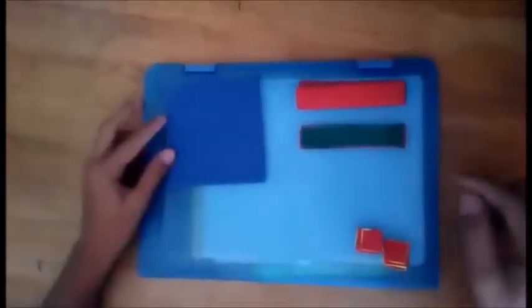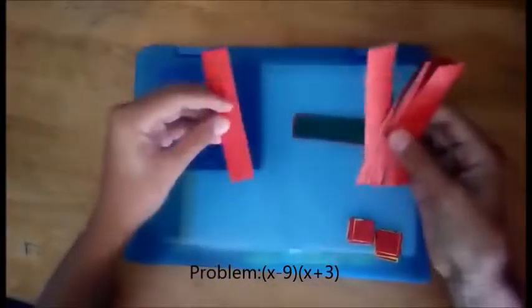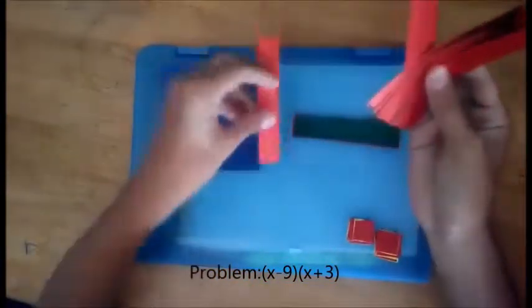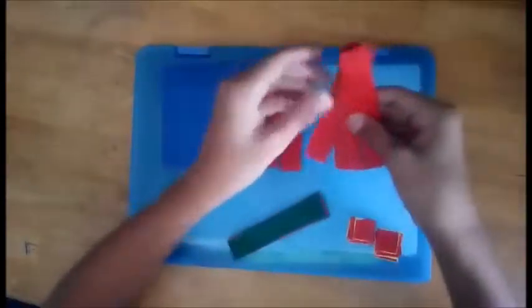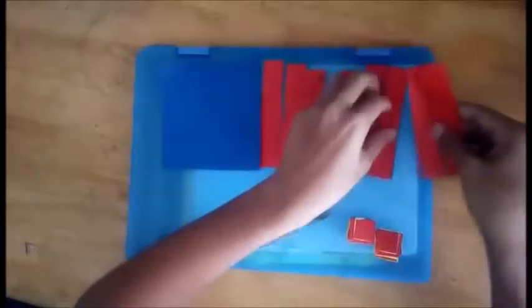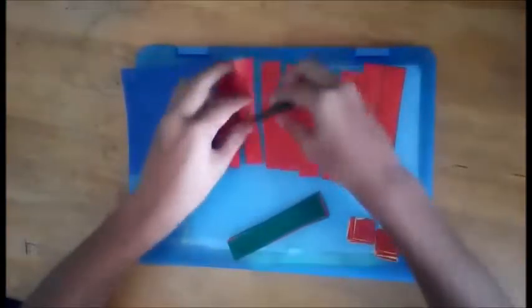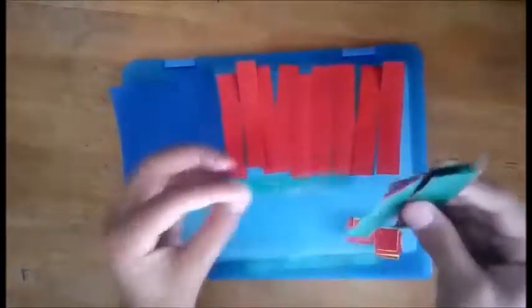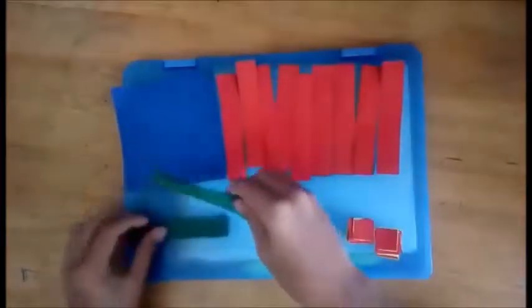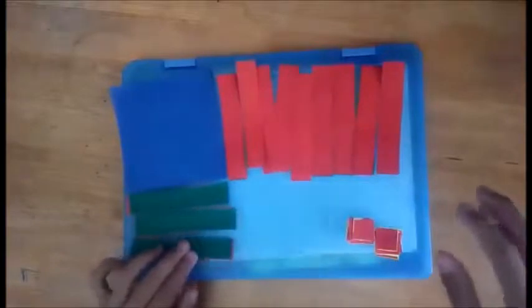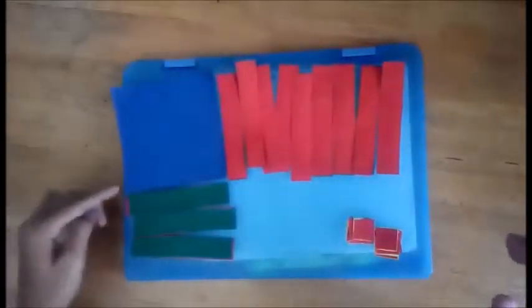Hey guys, it's me again, Lorence, and now we're going to multiply. Now, the problem will be x minus 9 times x plus 3. So now, we're going to do the factors. These red long bars will represent negative 9, and we're going to do it like this. There. That will be x minus 9. And now we're going to get the positive 3 using this. Now there is x minus 9 times x plus 3.